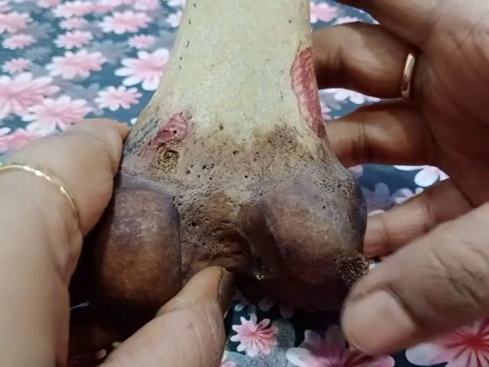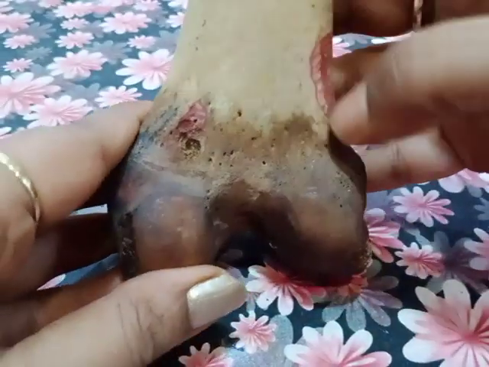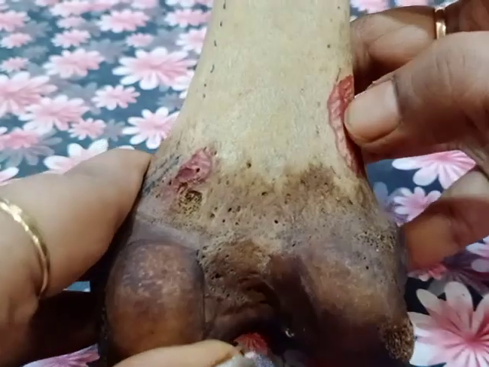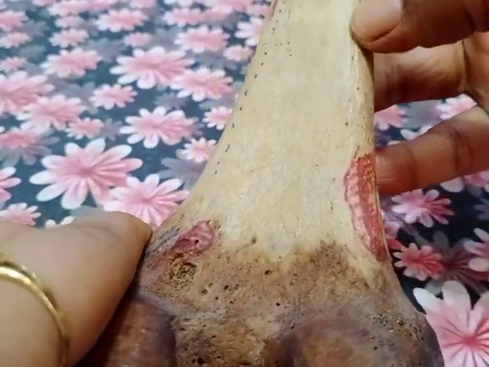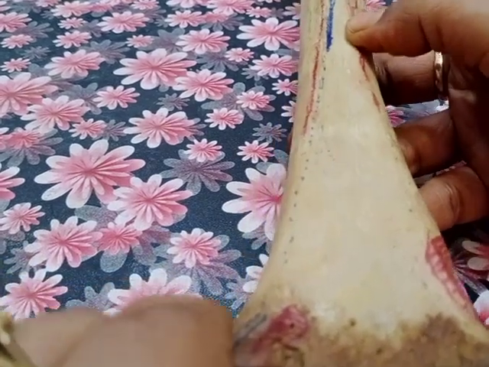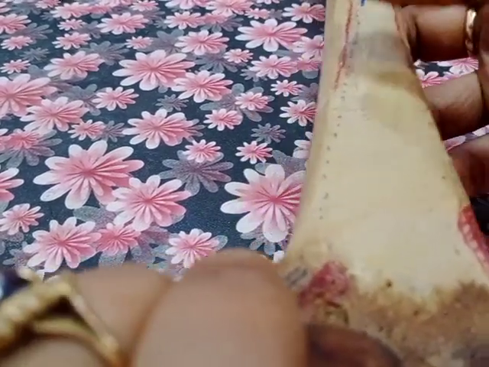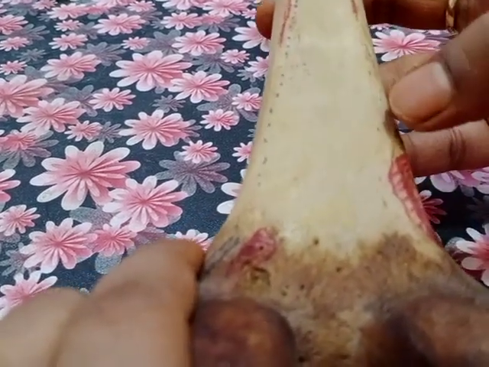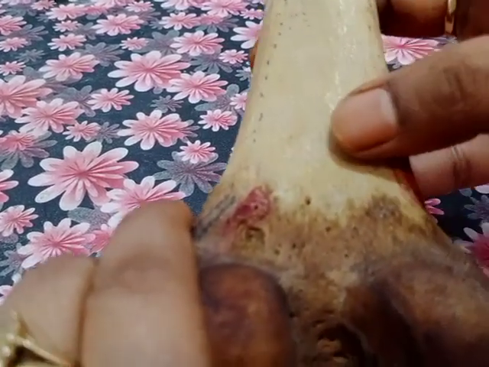This is the lateral condyle of femur, and above the lateral condyle, this sharp ridge is called the lateral supracondylar line. So the popliteal surface is bounded medially and laterally by the medial and lateral supracondylar lines.